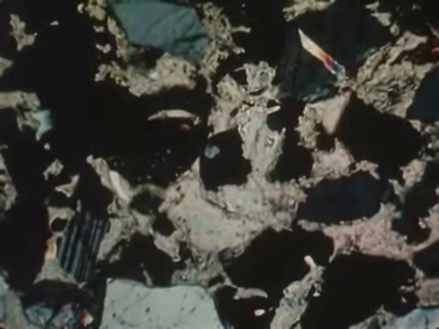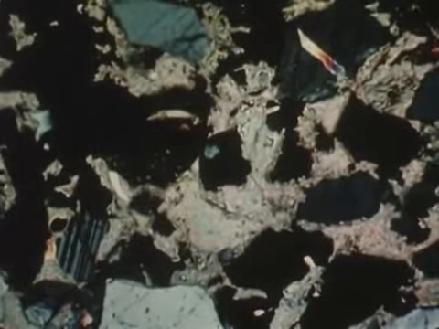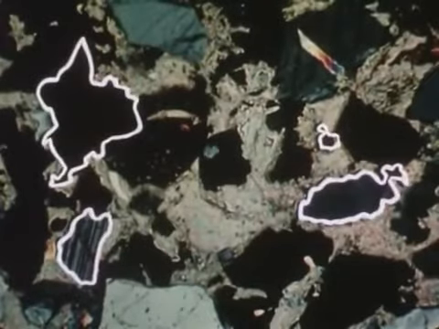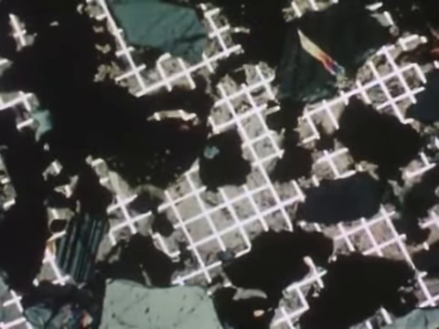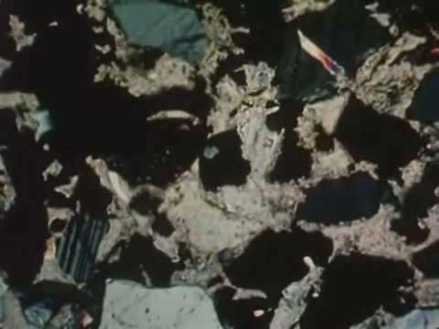Polarized light helps reveal the different kinds of particles of which the rock is made. We can see several different kinds of sand grains. But what is the material between the sand grains that seems to be holding them all together? And how did it get there?